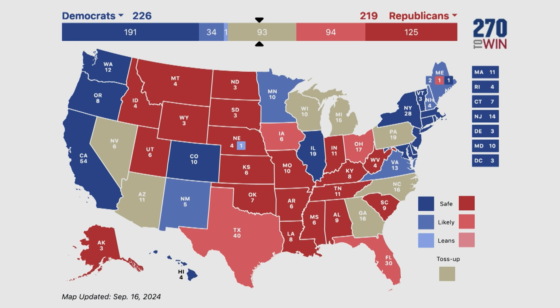So Trump has to pick up those three states and hold North Carolina. And then Harris needs to just hold 270. So she just needs to hold 270.